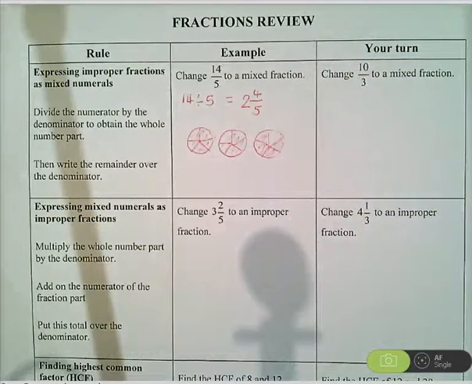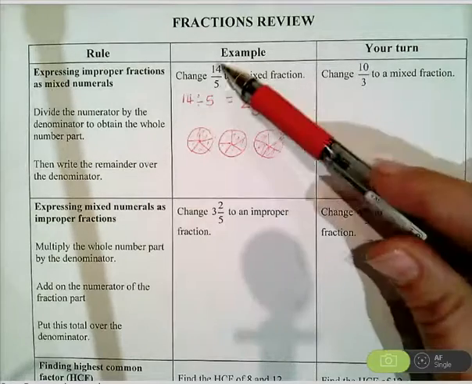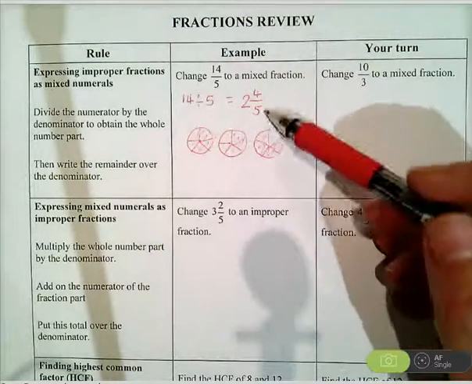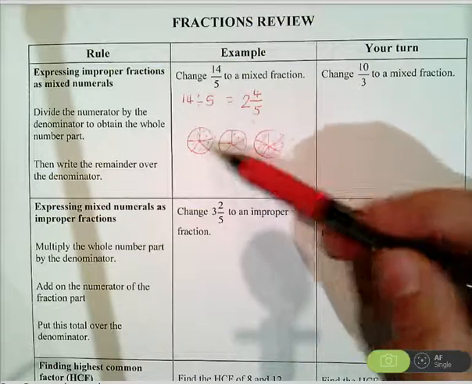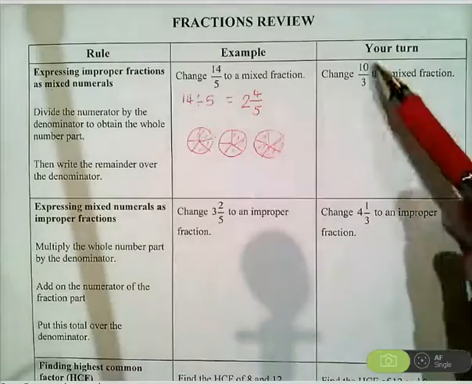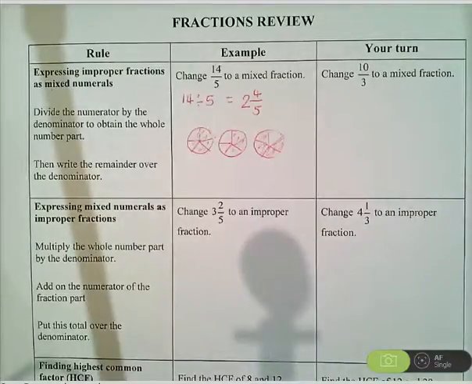Okay, so you can do it by dividing. 14 over 5 is 14 divided by 5, which is 2 4/5, or you can do it by drawing out 14 fifths as I have in the diagram below. Okay, you can try the question over here: change 10 over 3 to a mixed fraction.